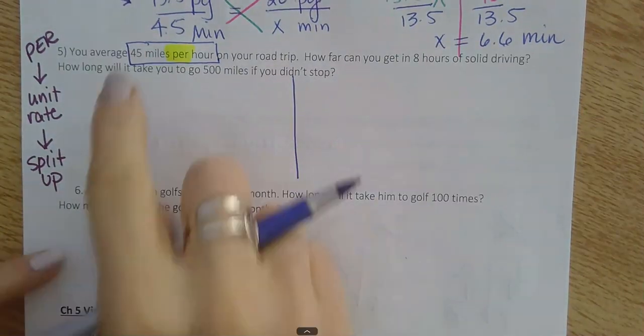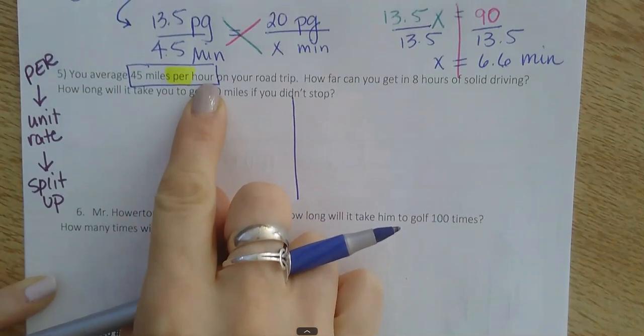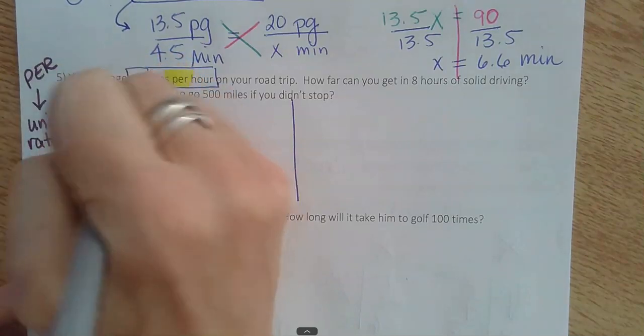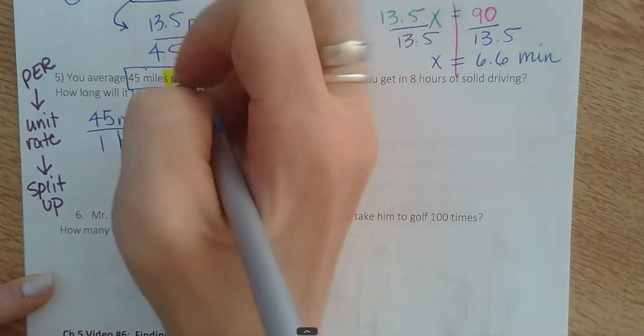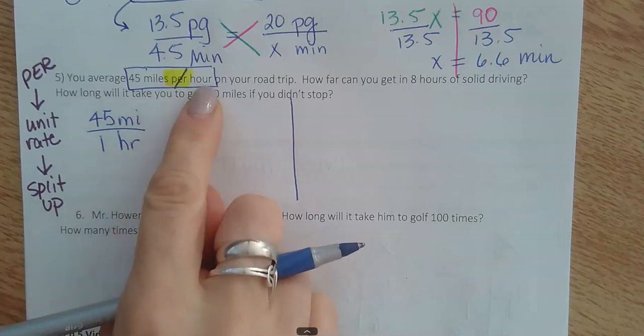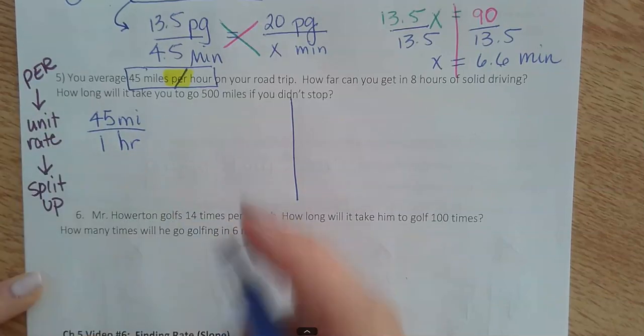Okay, so here's what I mean. 45 miles per hour actually means 45 miles in 1 hour. So I saw the per, and I'm going to split it at the per, and 45 miles goes on top, and 1 hour goes on the bottom. That's my first ratio here when they're giving it to me as a unit rate.